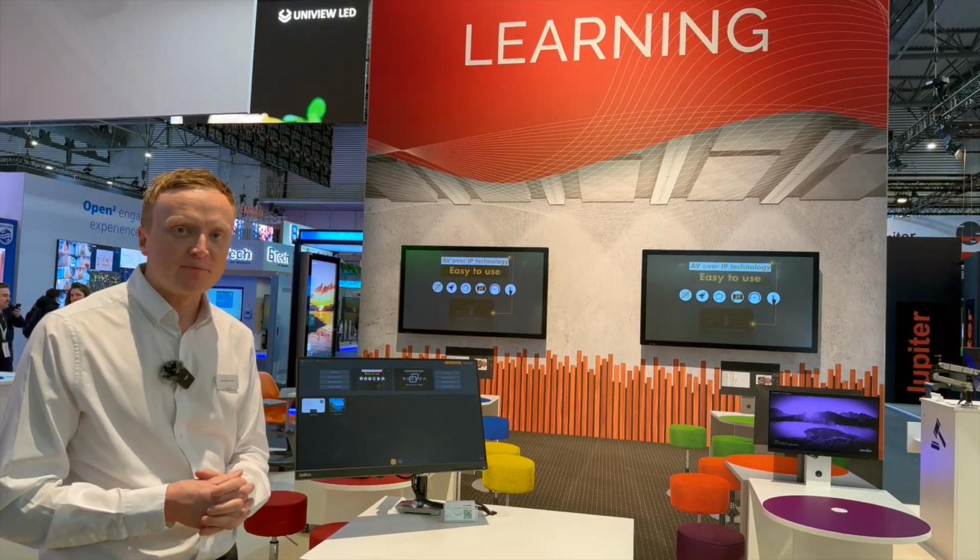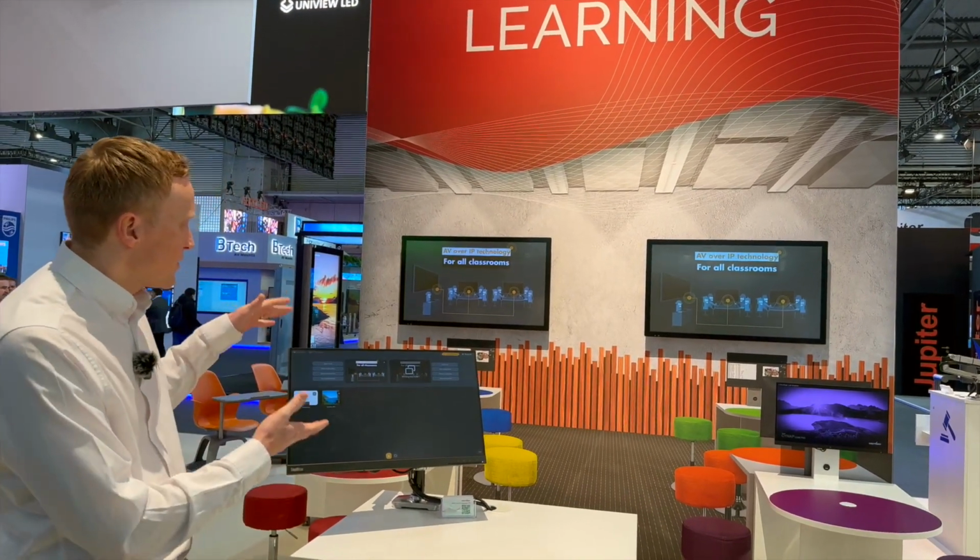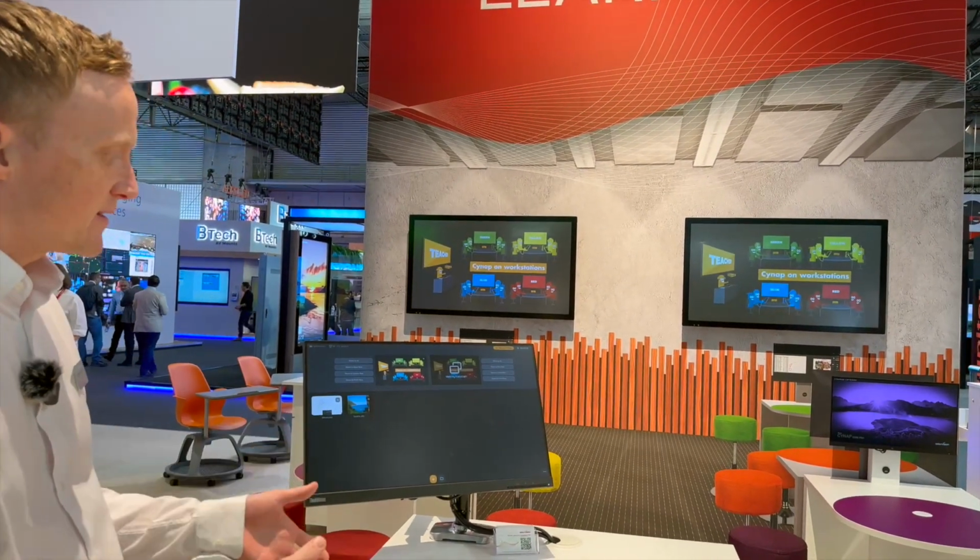Okay, next we have vSolution Matrix. This is our award-winning solution for active learning environments used throughout the education sector. As you've already seen from Andreas, we've got the Composer interface running on the Sign-Up Pro, which acts as the master station in a vSolution Matrix environment. We then combine the Sign-Up Pro with our Sign-Up Core Pro to create small or even large active learning environments.